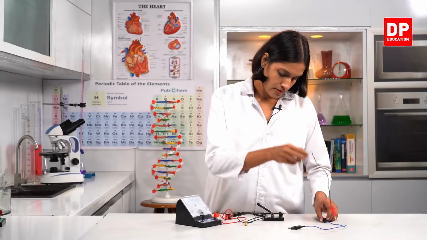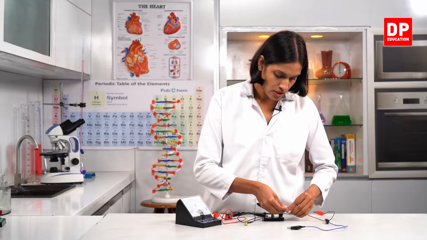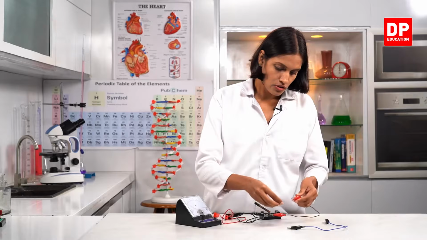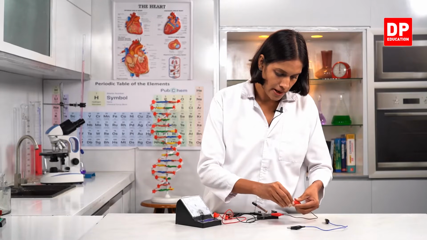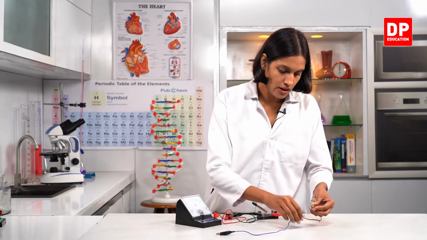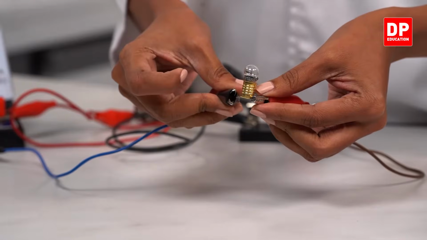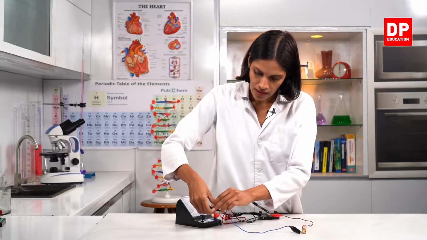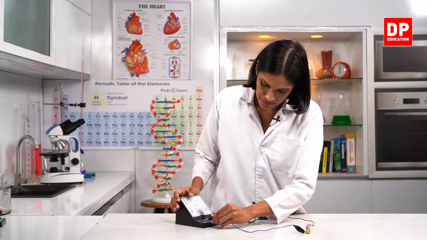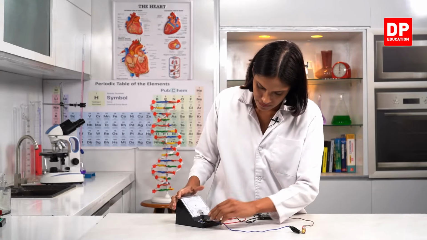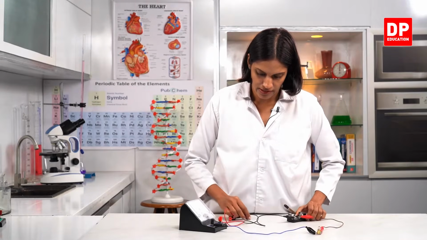Right. So the other side of the switch I am connecting like this to the bulb. So the other end of the bulb I am going to connect to the ammeter like this. Right.